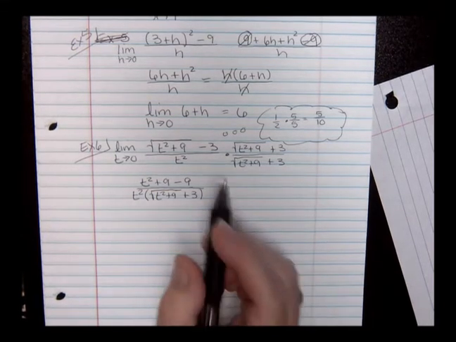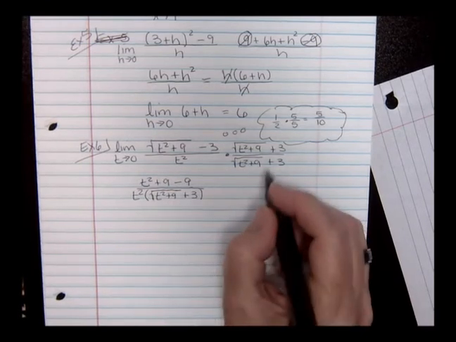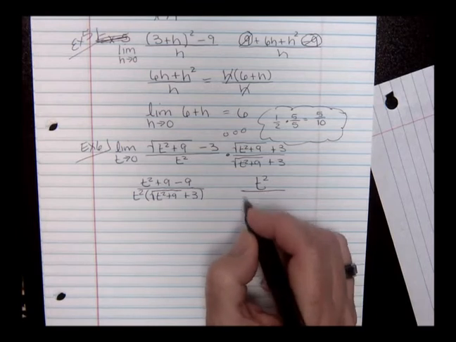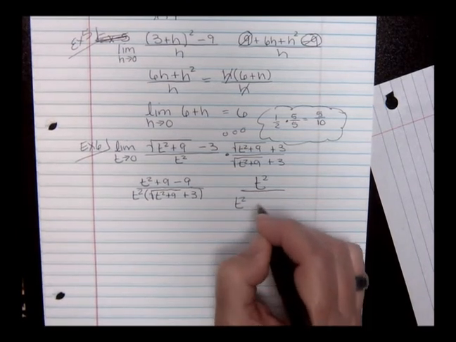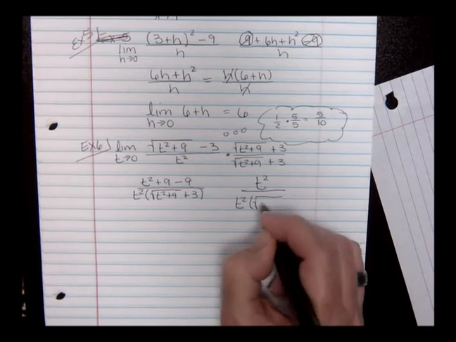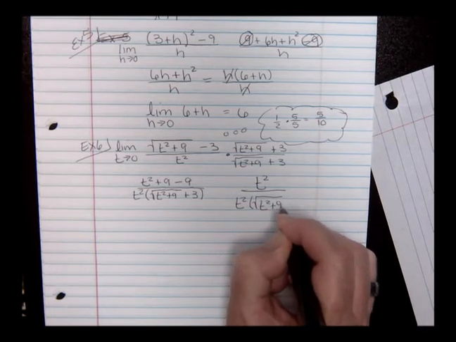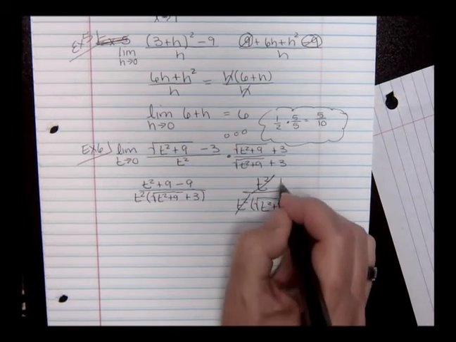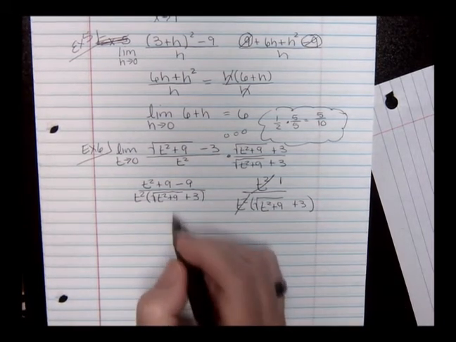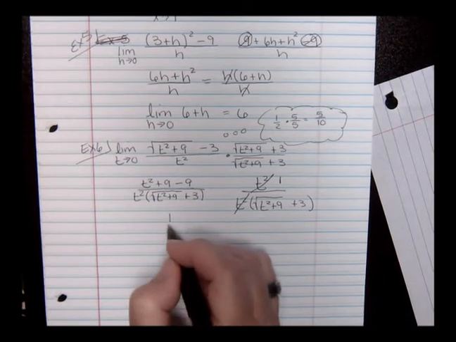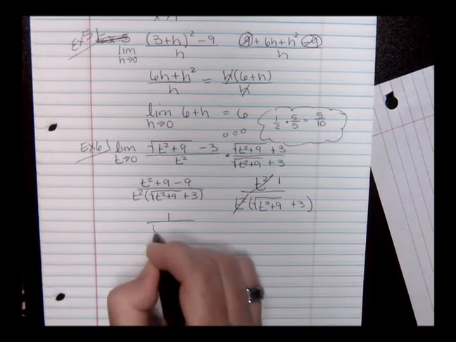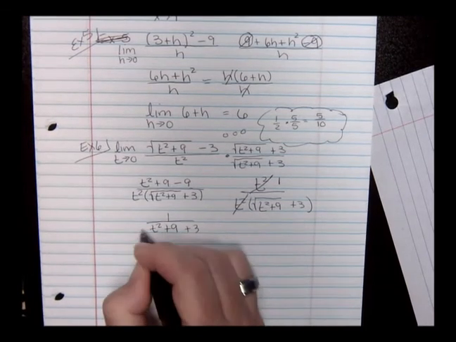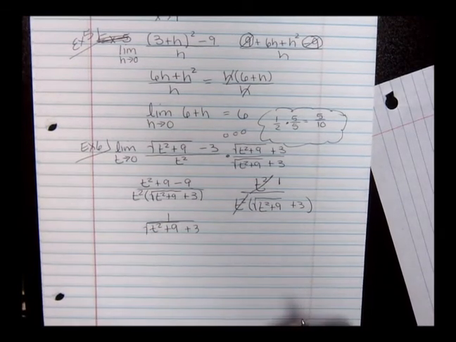All right, so now let's reduce this down. On the top, I just have t squared. On the bottom, I still have the same thing, so t squared, you can see what's going to happen here, times the square root of t squared plus 9 plus 3. Okay, reduce, reduce. This becomes a 1 at the top. So now I have 1 over the square root of t squared plus 9 plus 3. Okay, put the square root there. Don't want to forget that.